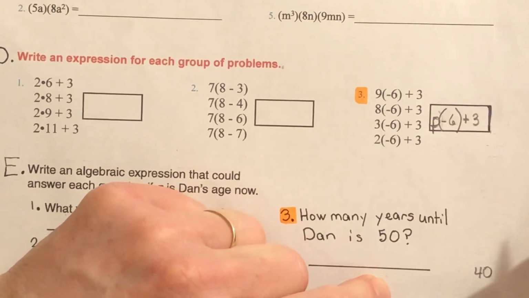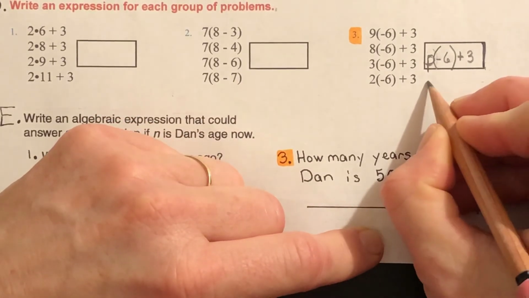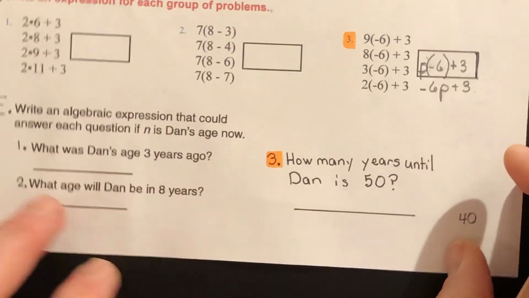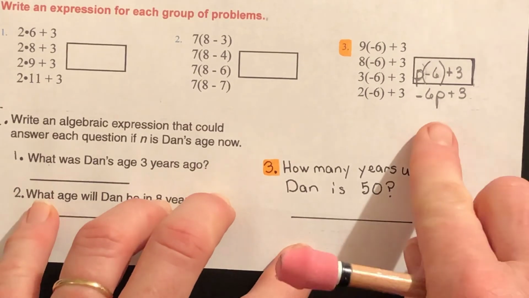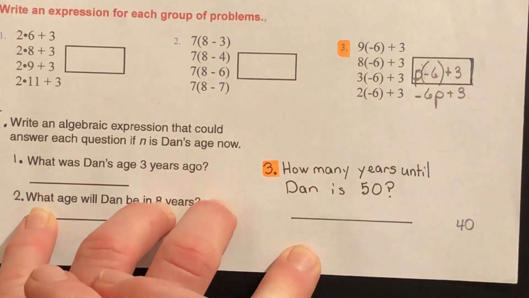Another way to write this would be -6p plus 3. Make that a coefficient. They're both correct. I would actually typically write it like that, but you could also write it like that.